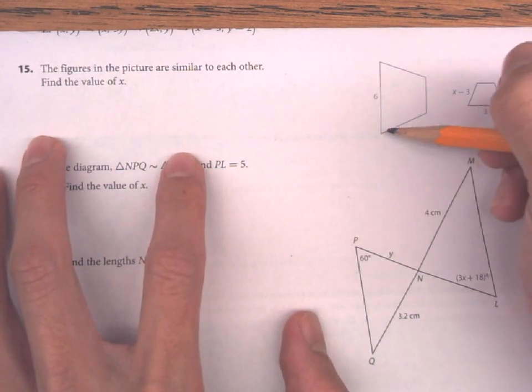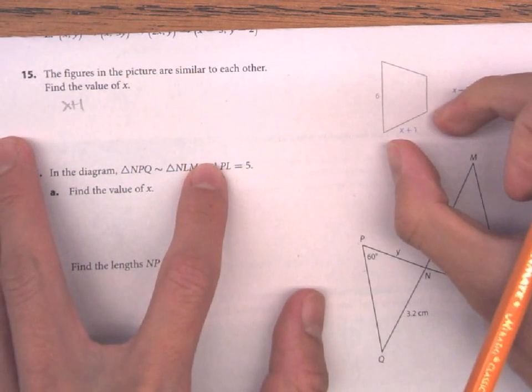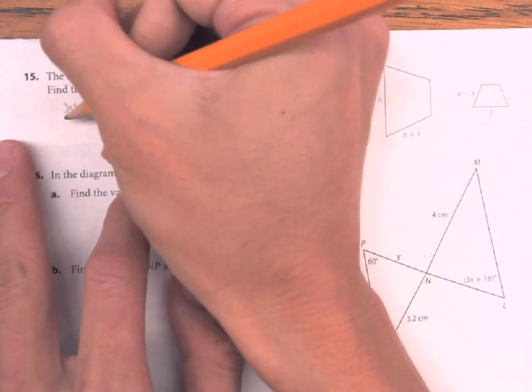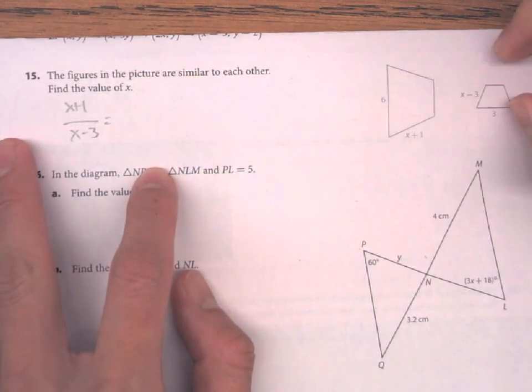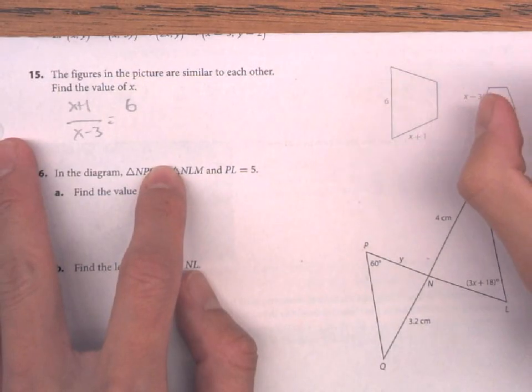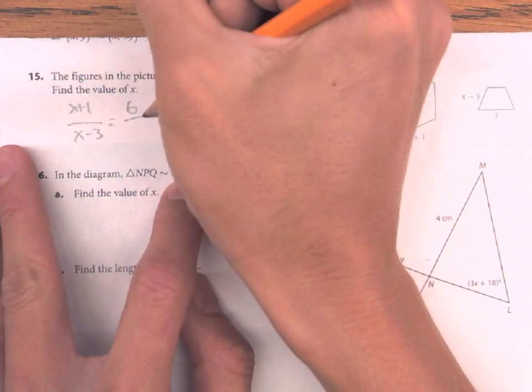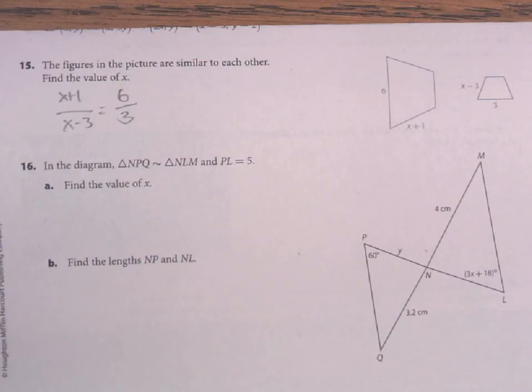I'm going to take this big side, x plus 1, and compare it to the other slanted side, x minus 3. This equals the long side, which is 6, compared with the shorter side, which is 3. The order of how you set this up is important, otherwise you're going to get a whole bunch of different answers.